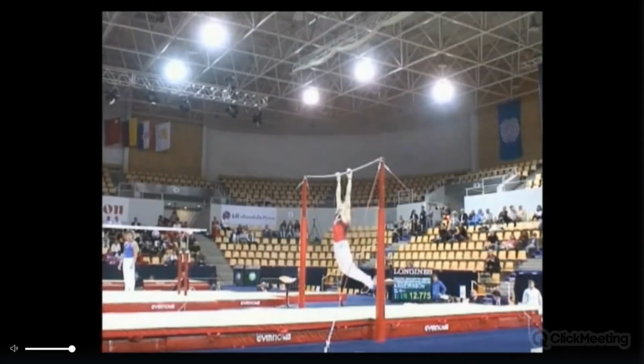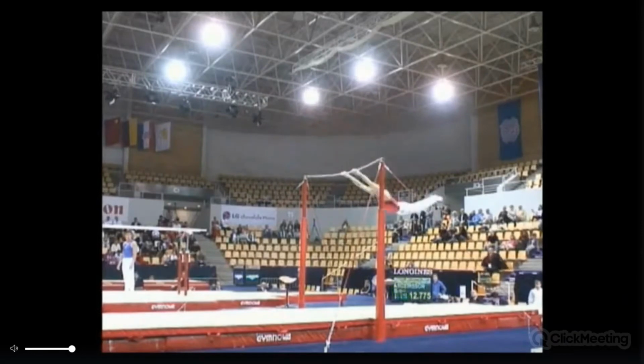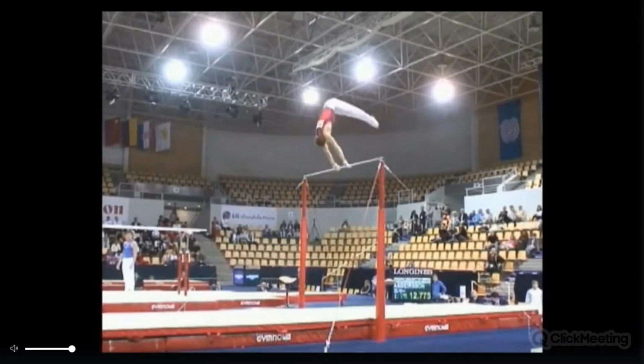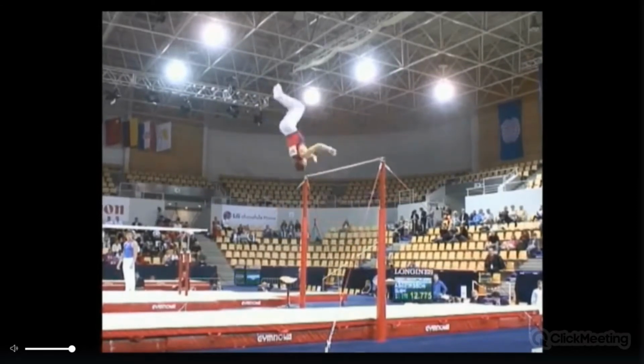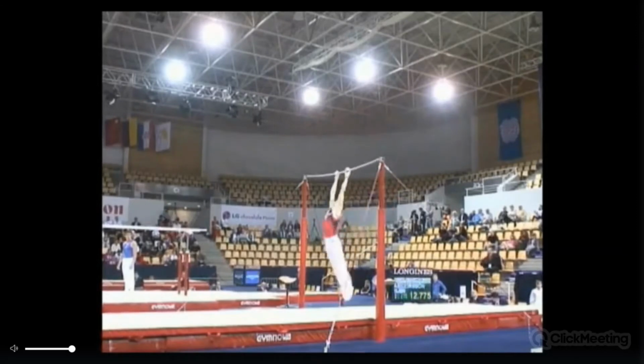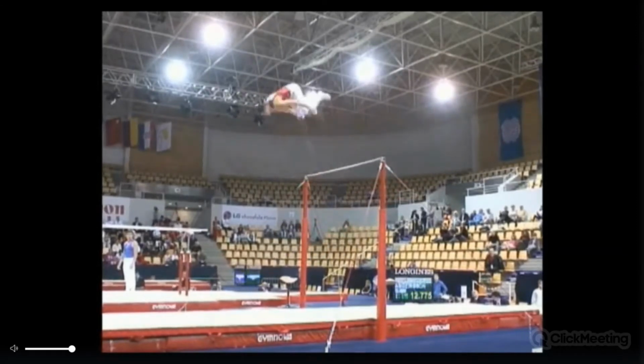Watch the shape that he creates in a minute here. Chest first, big C, bang. Easy. Now watch what happens with the bar. Watch the bar. Did you see how much the bar flexed when he did that? He goes chest in, big kip through the bottom, loads the bar with energy.